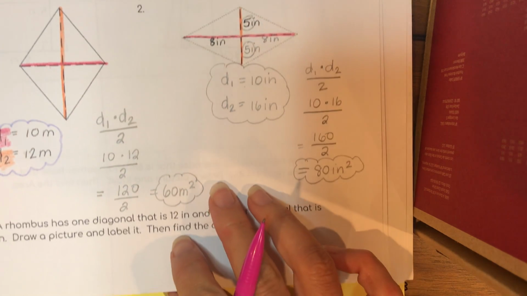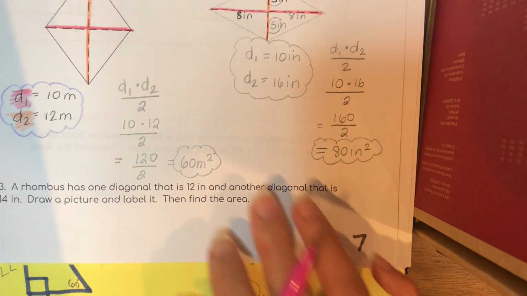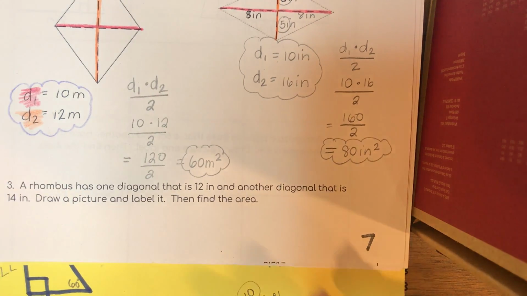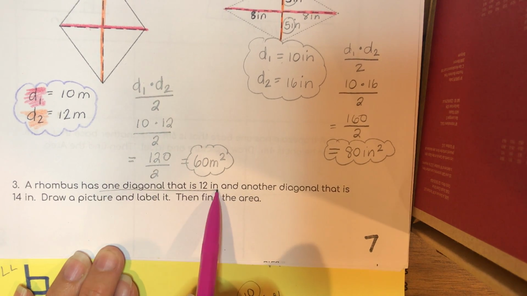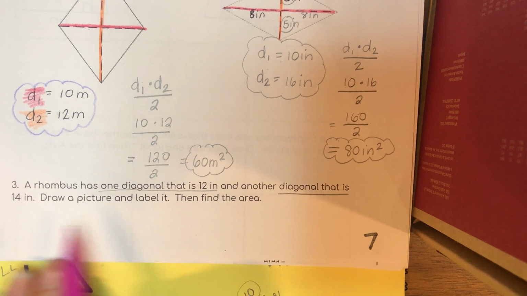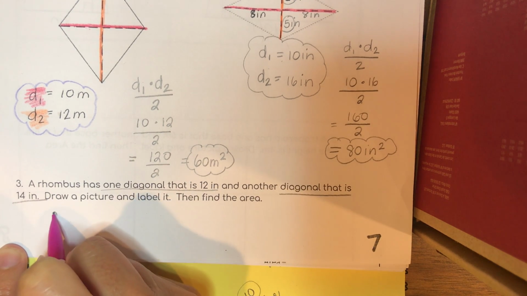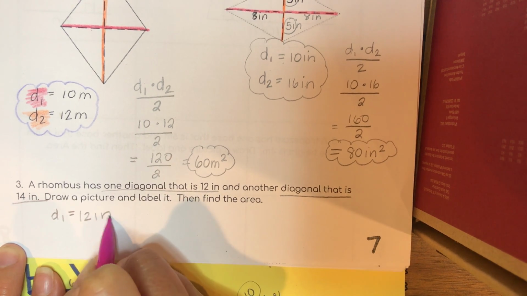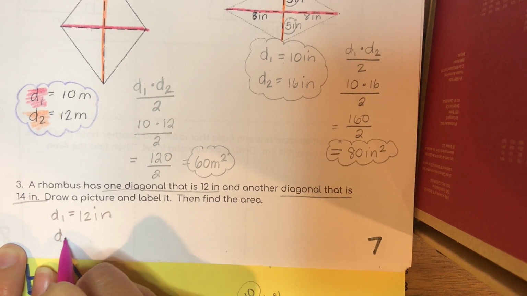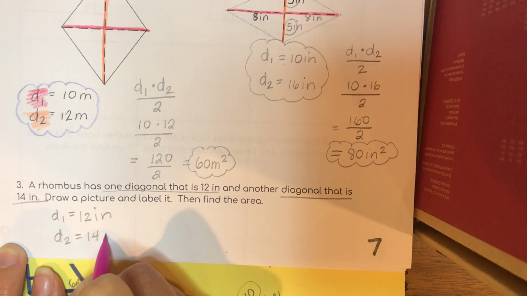All right, the last one. It's a word problem because there are no pictures here. A rhombus has one diagonal that is 12 inches and another diagonal that is 14 inches. So I'm going to write down diagonal 1 we'll call 12 inches, and diagonal 2 we'll call 14 inches.